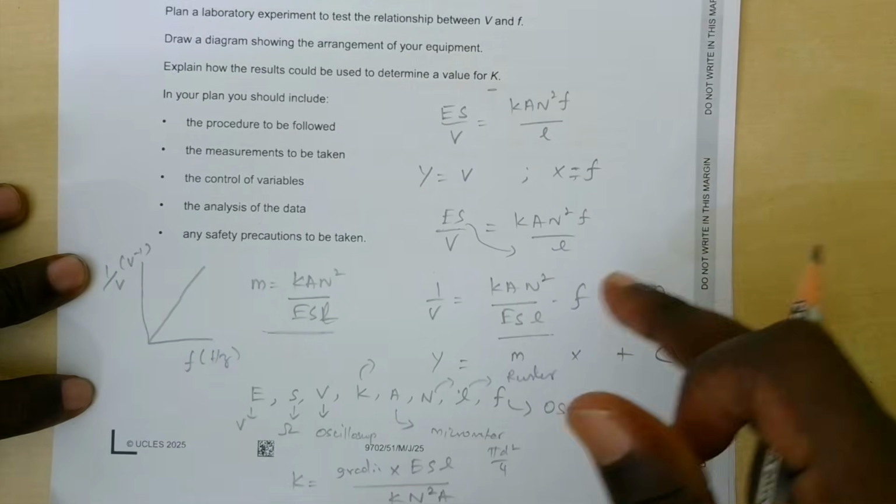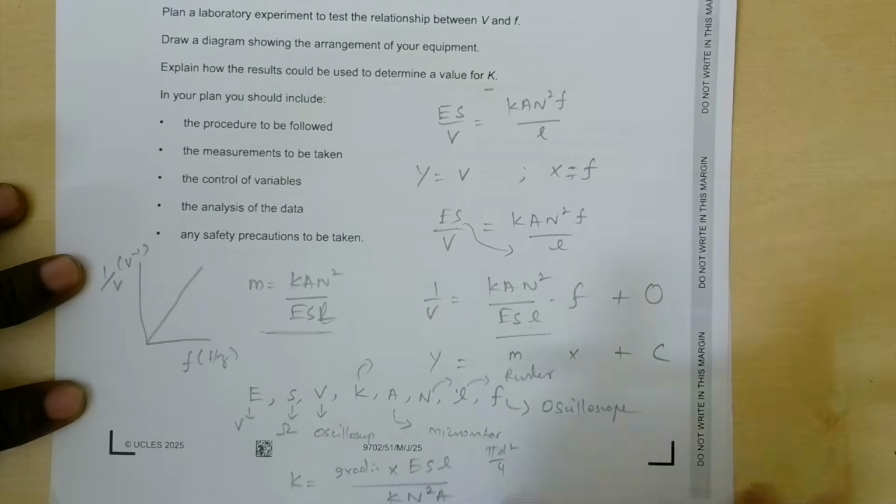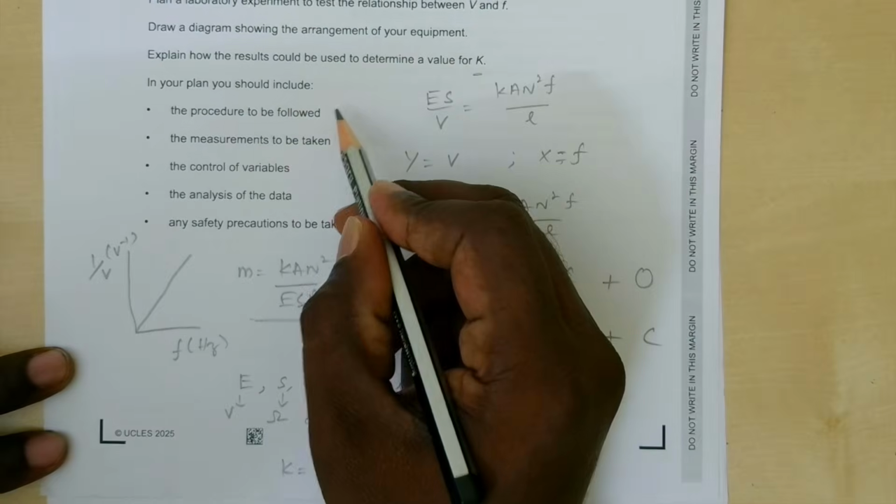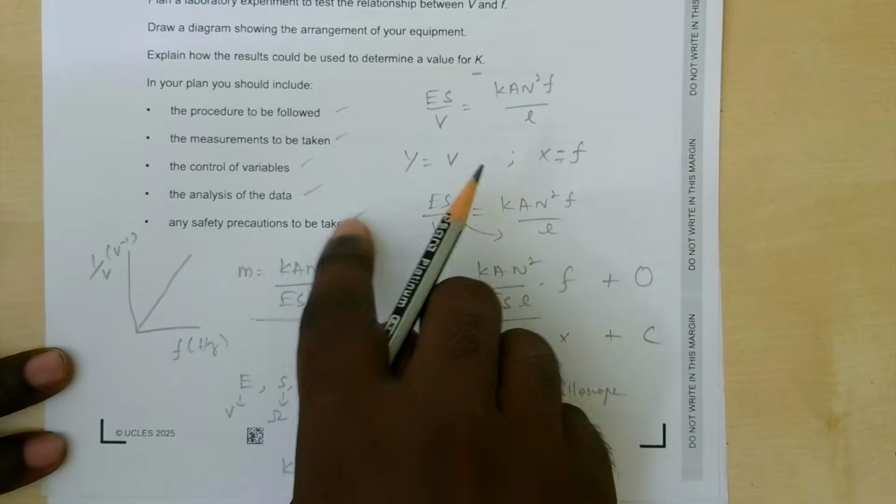Okay, now we have solved everything, sir. We just have to put it in the writing form. That's all. So now let's see how to put it in writing form. Now let's see how to write this question. Just follow these orders: procedures to be followed, measurements to be taken, control of variables, analysis of the data, safety precautions to be taken.